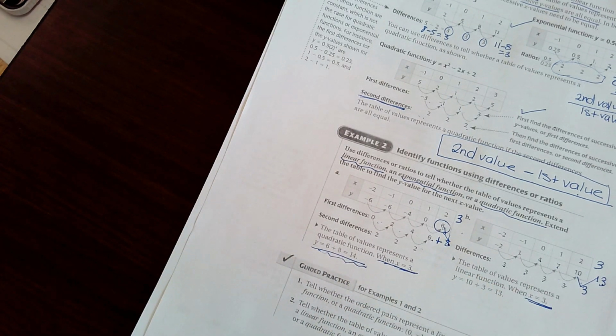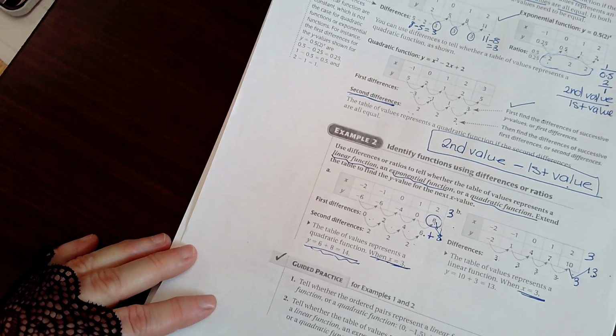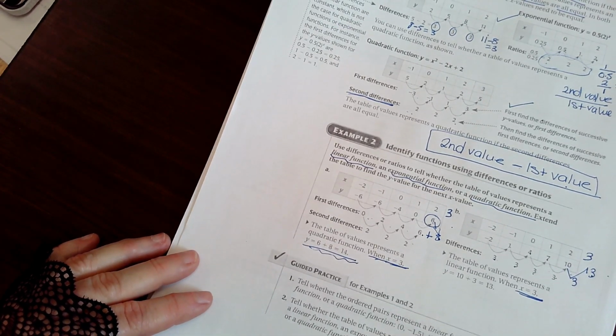Okay? So look at the pattern. As long as you can figure out these patterns, you'll be fine. And remember, you learn as you do your homework and you start doing it, and it starts making more and more sense. Okay? So that's if they tell you to identify functions using differences or ratios.